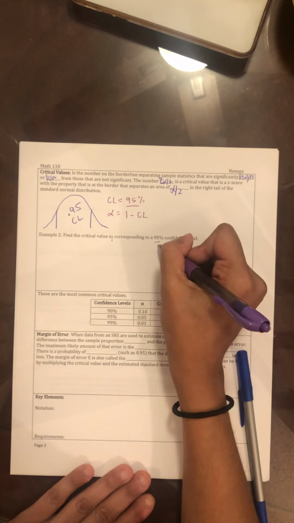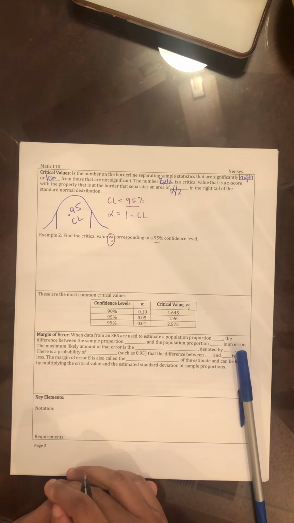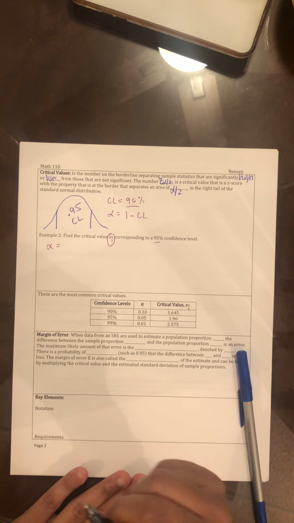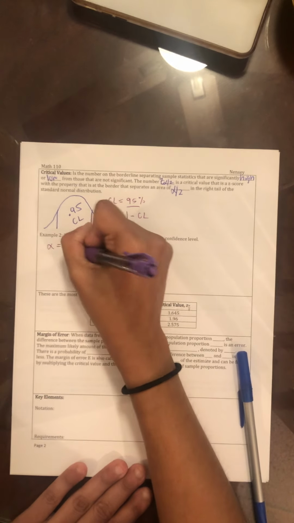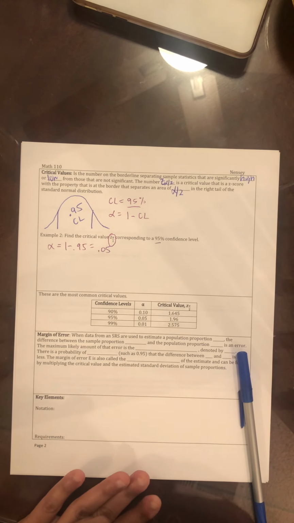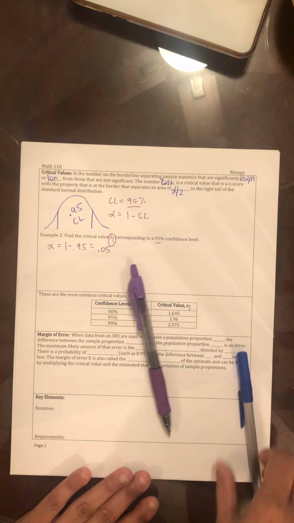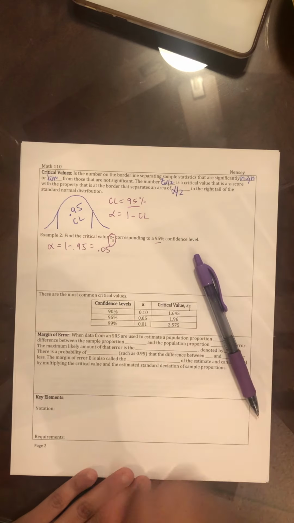So if we're looking at a 95% confidence level and we're looking for alpha over 2, what we're essentially doing is first finding alpha. So let's go ahead and find alpha. We're going to do 1 minus 0.95, which is 0.05. The next thing we're going to do is figure out, okay, if that's 5%, what is alpha over 2?